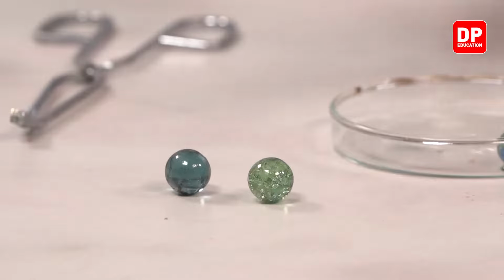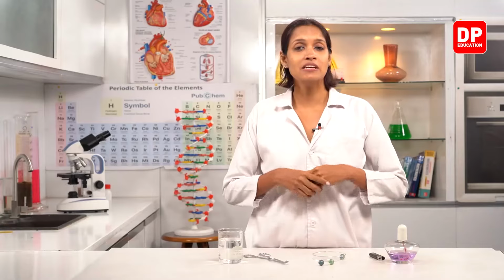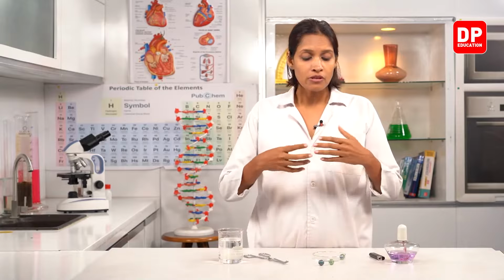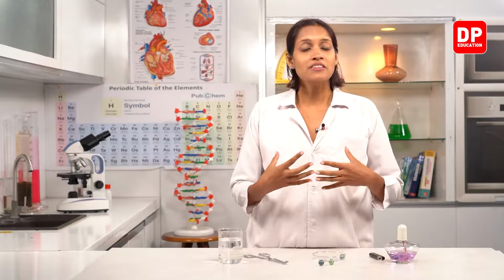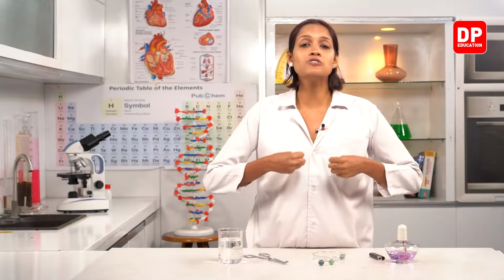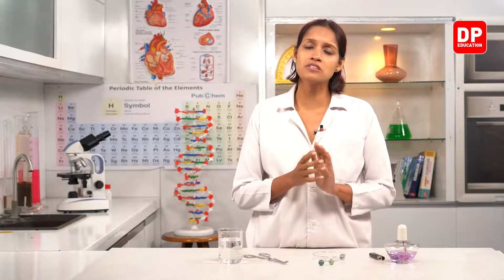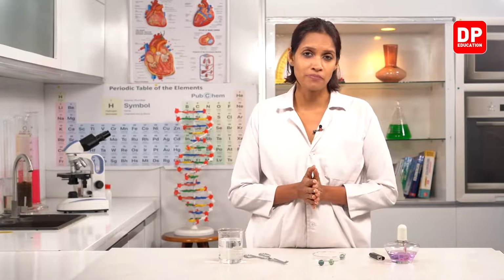Okay, so if we consider this marble as the rock, the rocks are made by combining different types of minerals, right? Because of the environmental high temperature, the rocks get heated up. Then what happens, children? Minerals also get heated up, but this heating up and cooling down process does not take place in the same way.